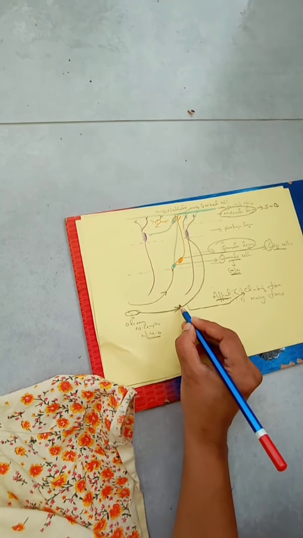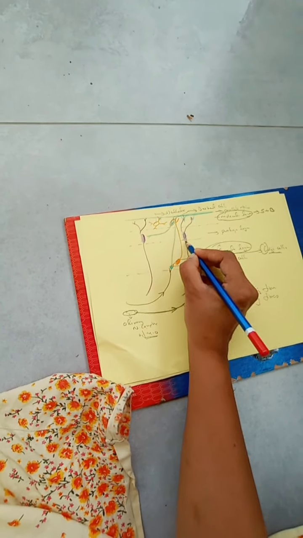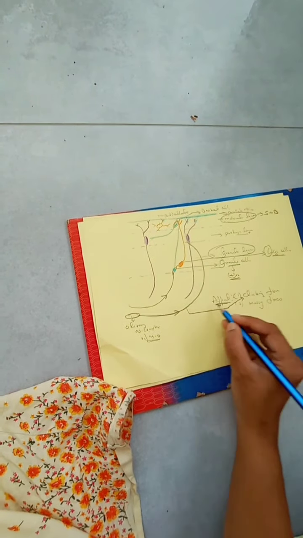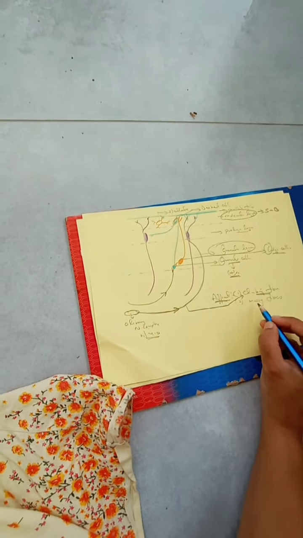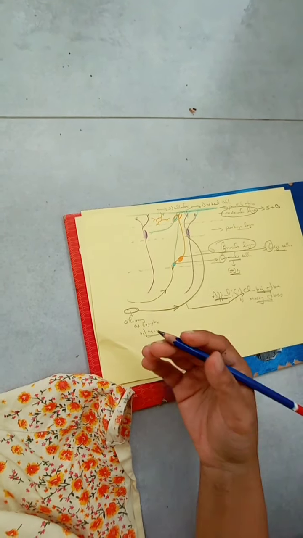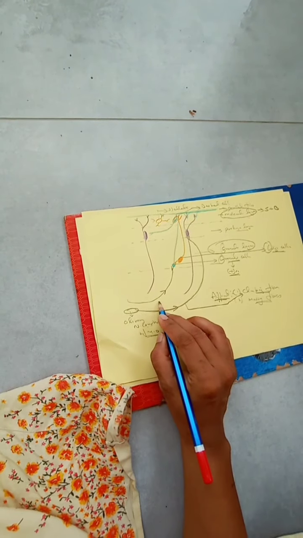From there, these fibers go high above and synapse with only one single Purkinje cell. They are called climbing fibers. What is the other afferent here? Called mossy fibers.